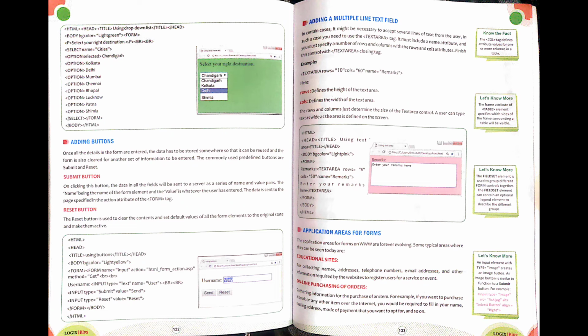Now the application areas of forms. The application areas for forms on the WWW are forever evolving. Some typical areas seen today are: education sites for collecting names, addresses, telephone numbers, email addresses, and other information required by the website to register users for a service or event.